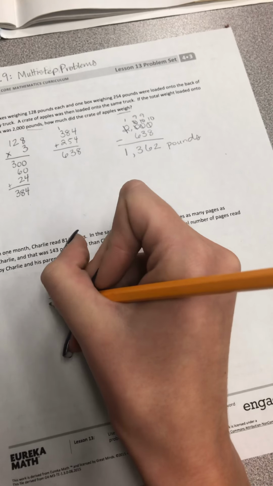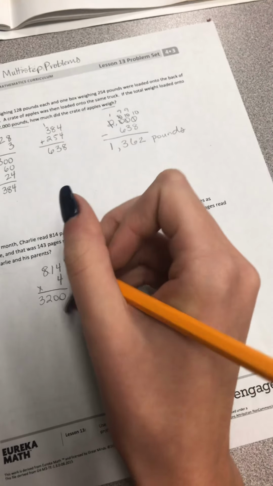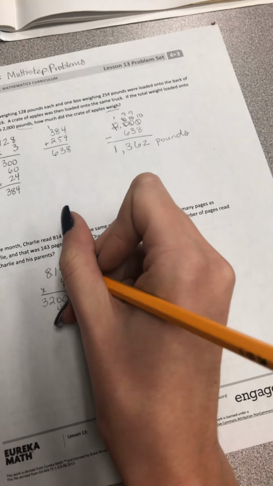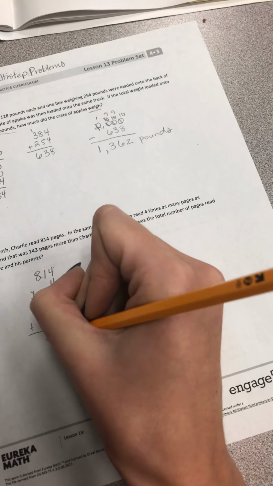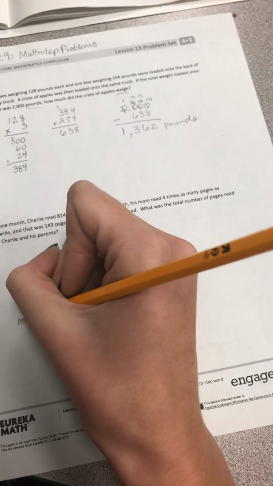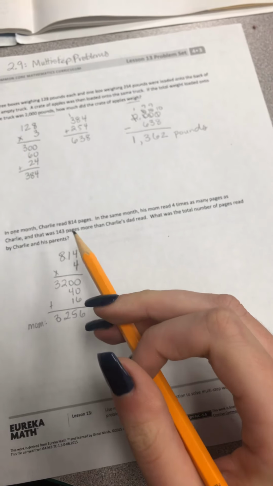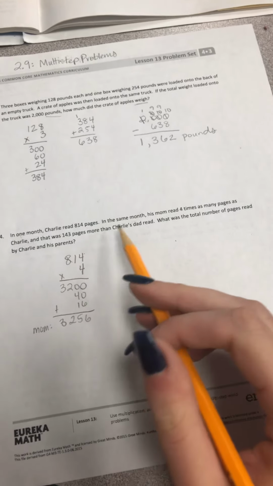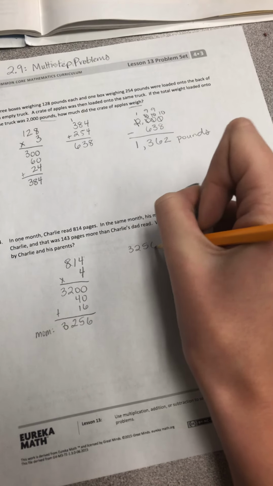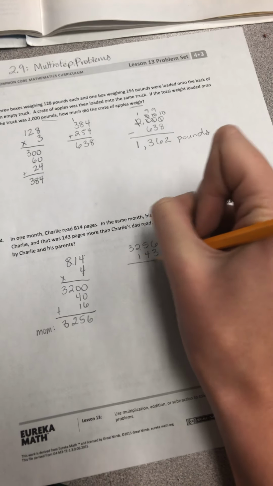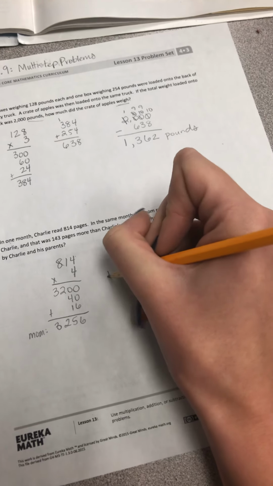4 times 800 is 3,200. 4 times 10 is 40. And 4 times 4 is 16. Add those up, 6, 5, 2. So his mom read 3,256. His dad read 143 pages less because it tells us that mom read that many more. So I'm going to do 3,256 minus 143. 3, 1, 1, 3. So that's dad.